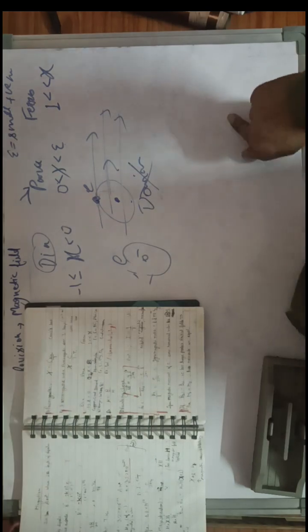These types of material are paramagnetic in nature. Ferromagnets are, let's say, alnico, nickel, cobalt, iron, and gadolinium. These are ferromagnetic materials.